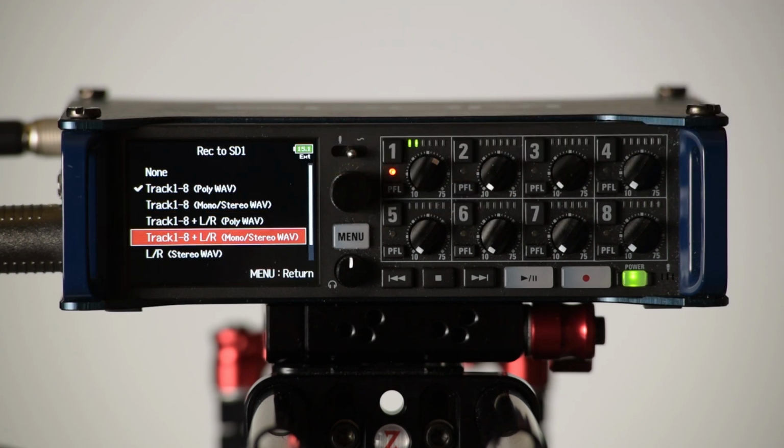Next one is the same thing as before. It's tracks 1 through 8, each to their own individual files, unless they're set up as a stereo pair, in which case the 2 microphones in the stereo pair are saved to an individual file, a stereo file. And then also the mixdown of all the tracks that you mixed on the recording is also saved to a separate stereo file, and it's all saved to WAV.